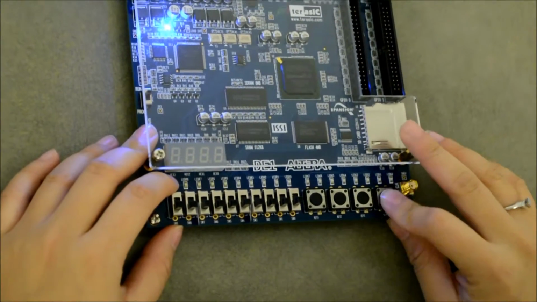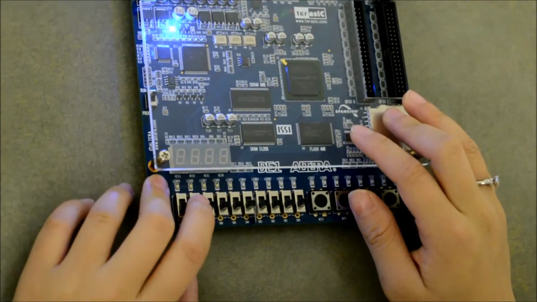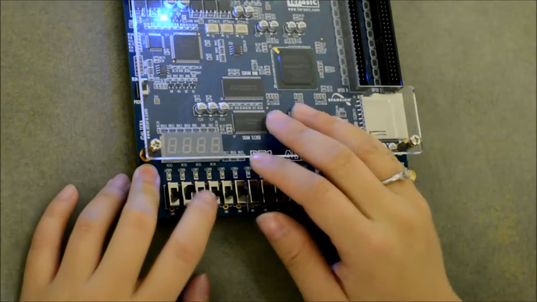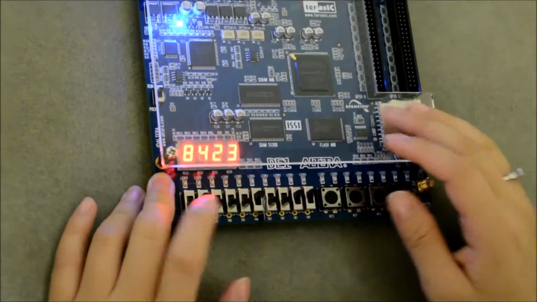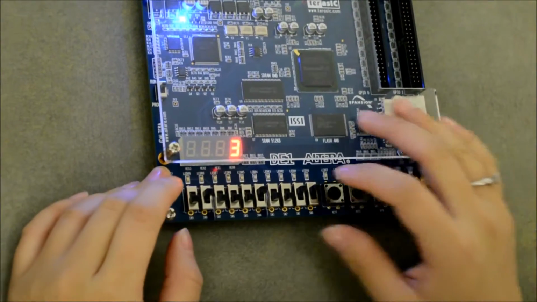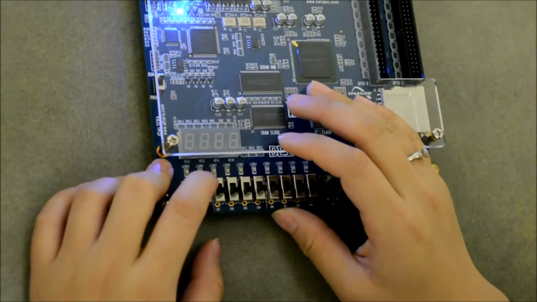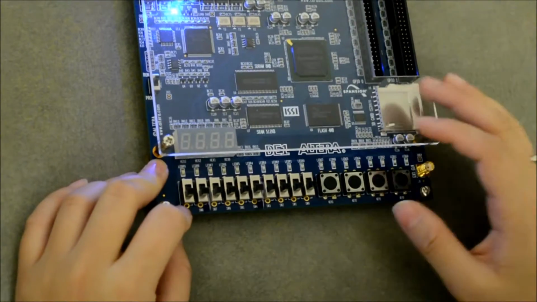At the beginning you want to reset the game, then you want to flip up this switch to show that you are the maker, then you will make the number 8423, then you want to submit your guess. After that you want to clear all the board and turn this down so now you are the guesser.